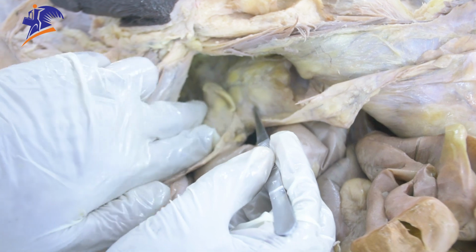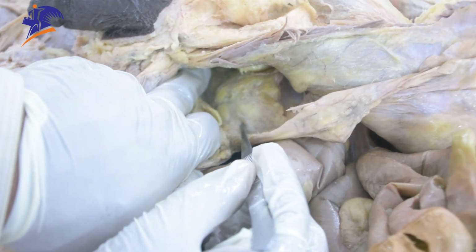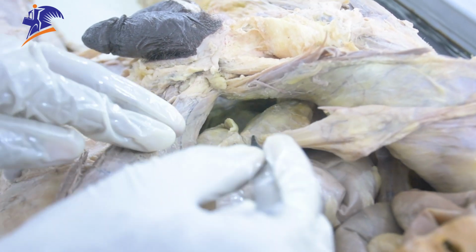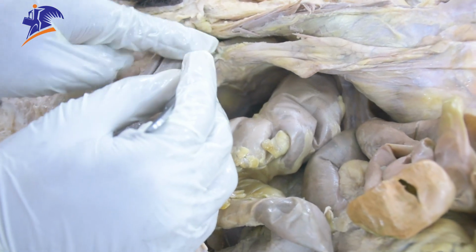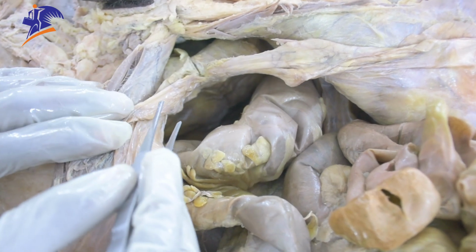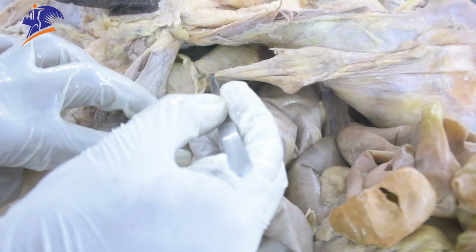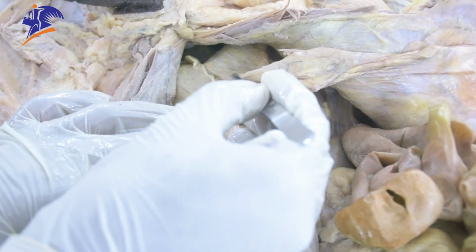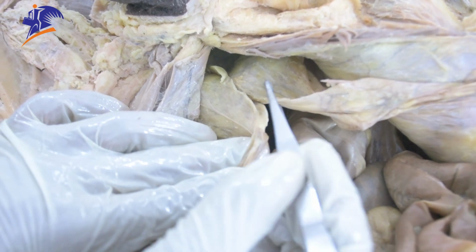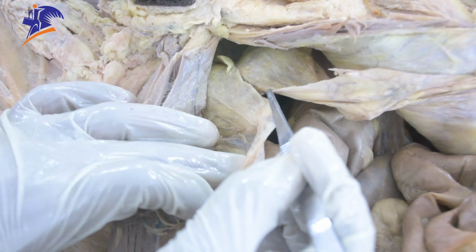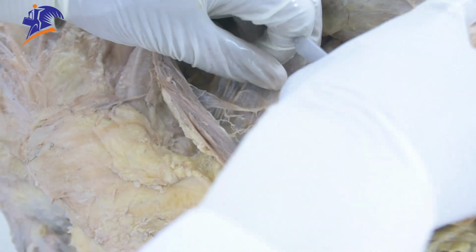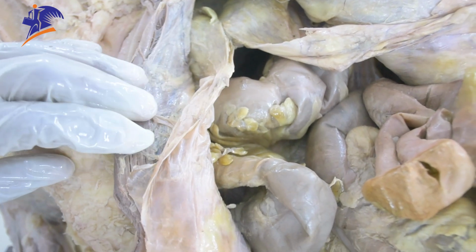Again, this is the urinary bladder. Inferiorly, we will find the neck of the bladder. Anteriorly is the apex of the urinary bladder, and posteriorly we will find the base of the urinary bladder. The apex of the bladder is connected with the umbilicus through the medial umbilical ligament, which is a remnant of the urachus, embryologically.